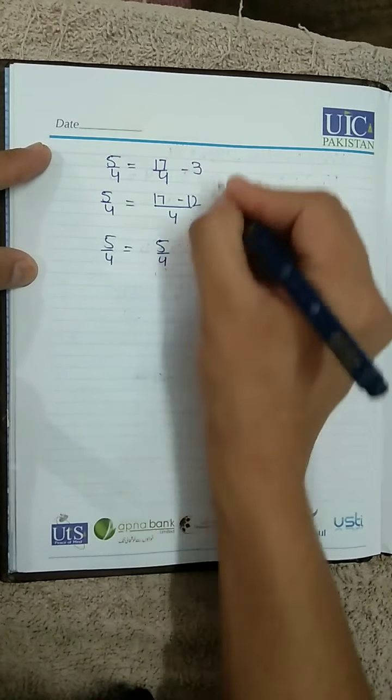I got 4 into minus 1 is equal to square root of 13 into minus 1 plus 14, minus 3. I got minus 4 is equal to square root of minus 13 plus 14 minus 3. Square root of 1 is equal to 1. 1 minus 3, I got minus 4 is not equal to minus 2.